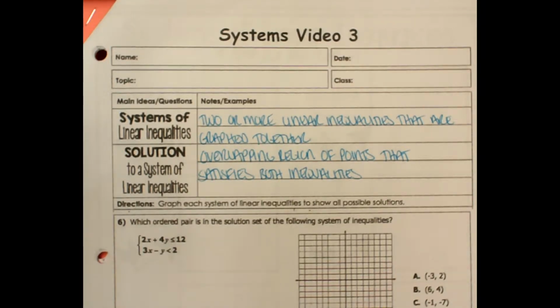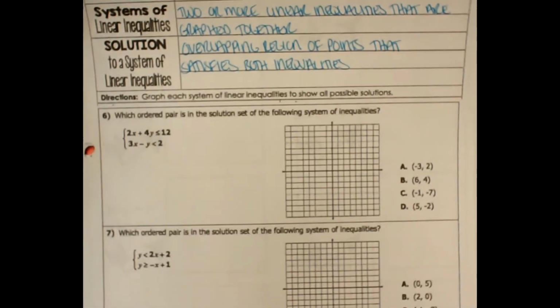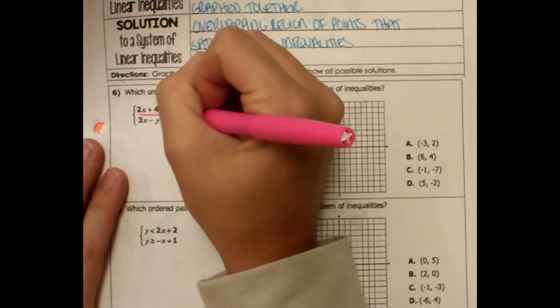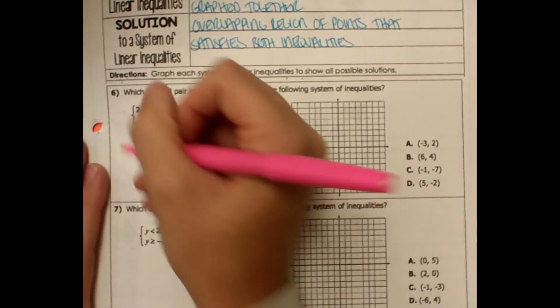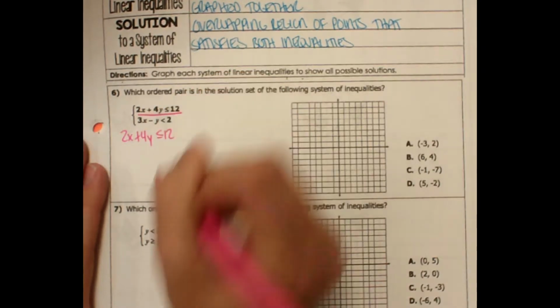So looking at number 6. Here's my first one, 2x plus 4y is less than or equal to 12. We need to solve this for y so we can graph it.